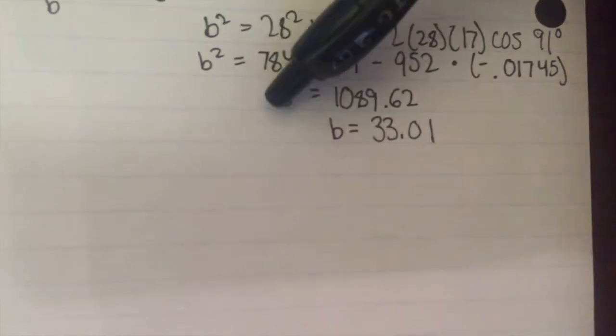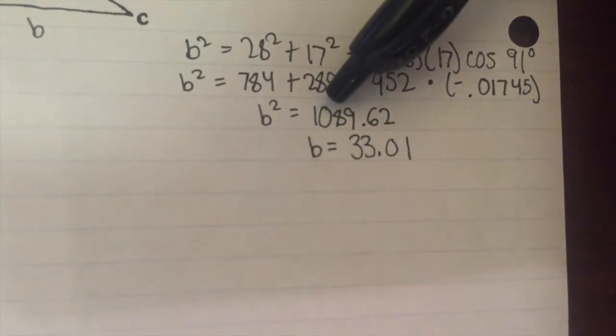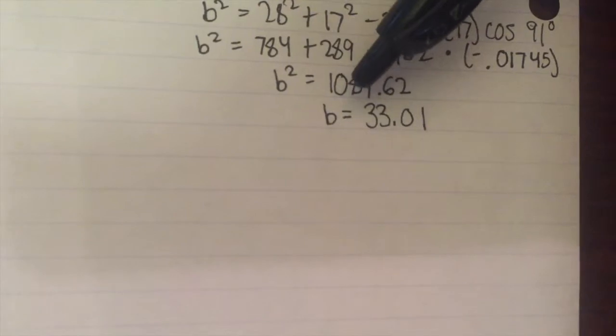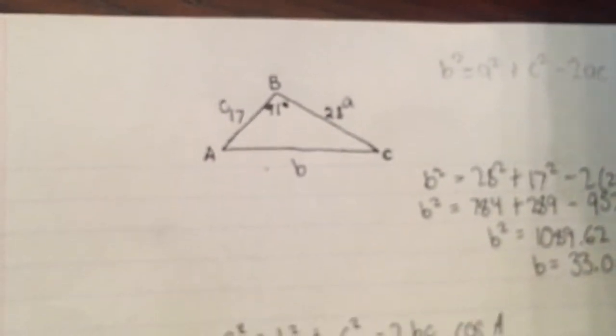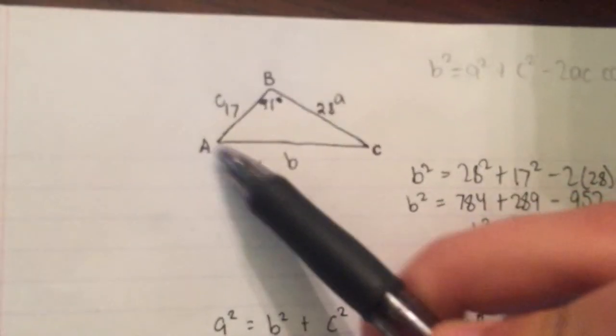And then you take the square root of b squared and 1089.62. We got b equals 33.01. So, now the next thing we're going to want to find is the angle A.